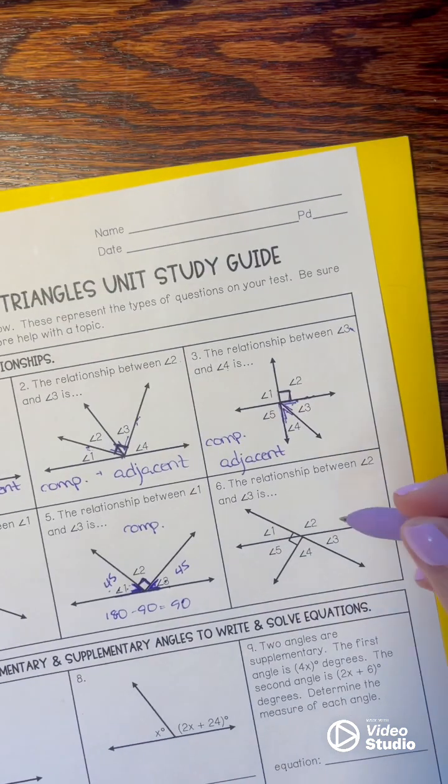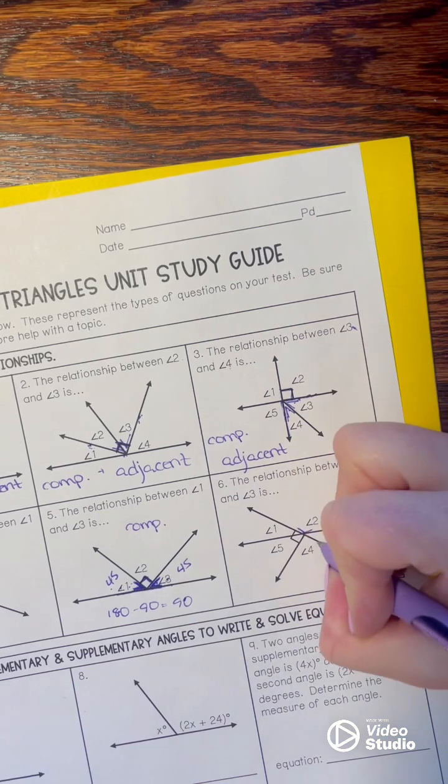All right, number 6, the relationship between angle 2 and angle 3. This angle right here and this angle right here.